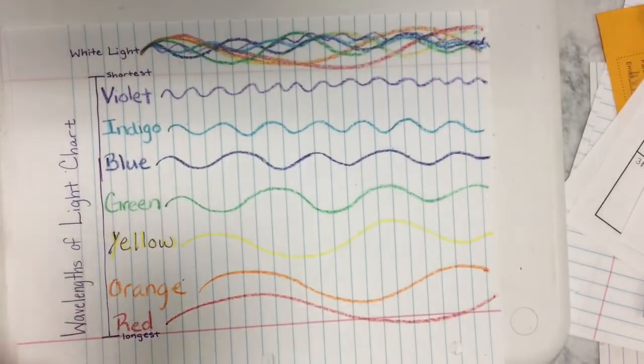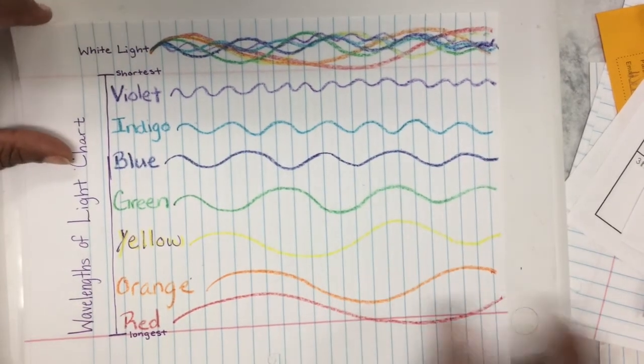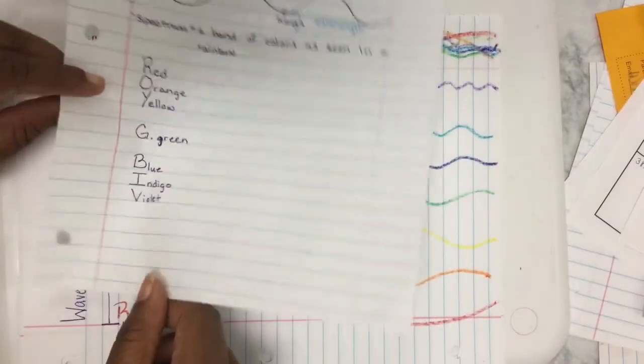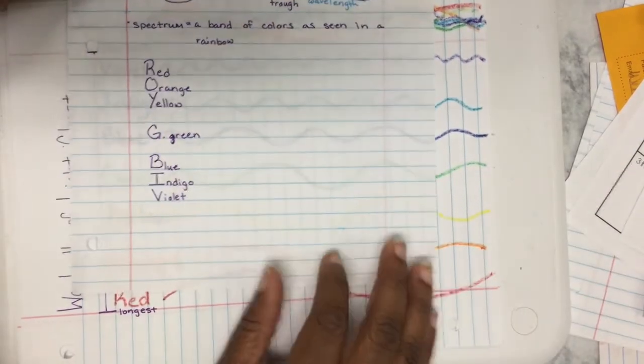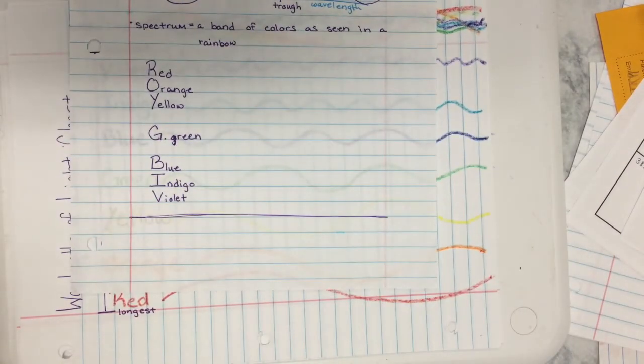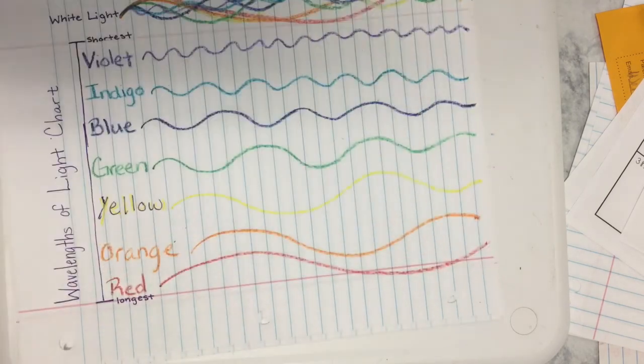This is what the page should look like when you're done. Go back to your notes page and we can write our summary. For your summary, I want you to explain to me what white light is. I would use this chart to figure that out.